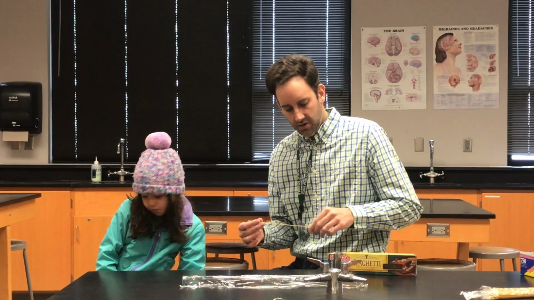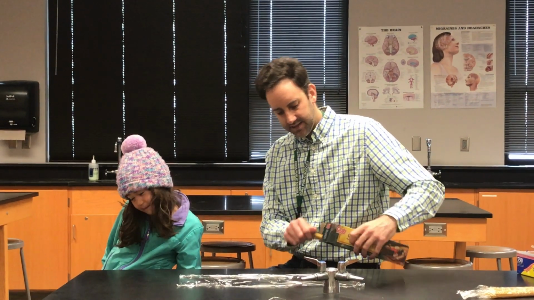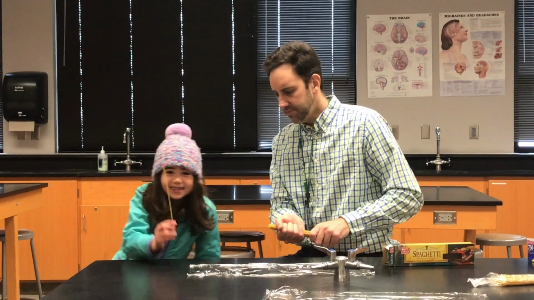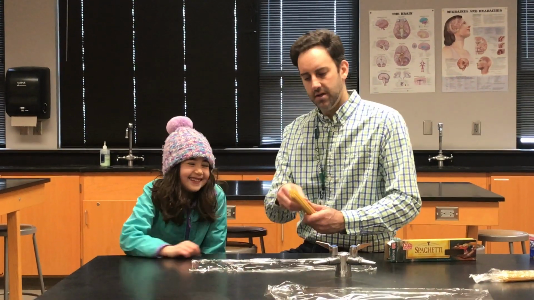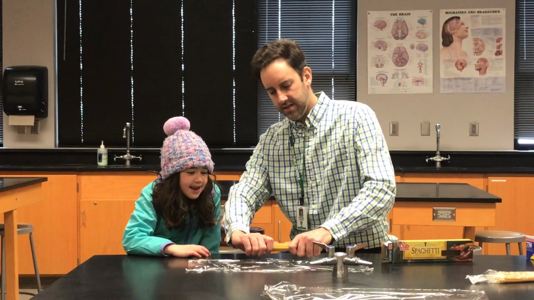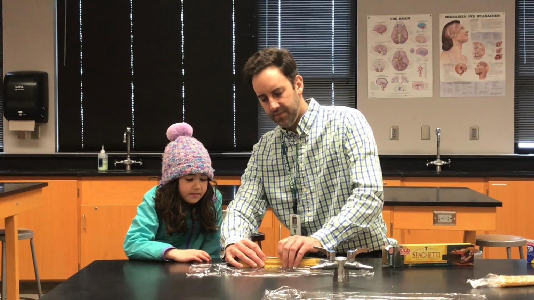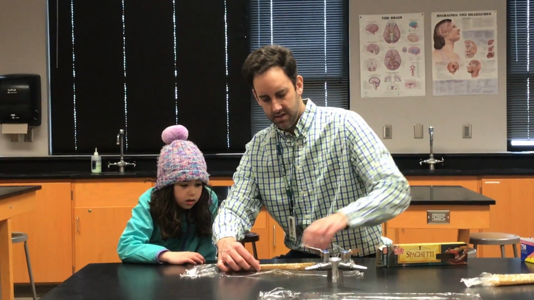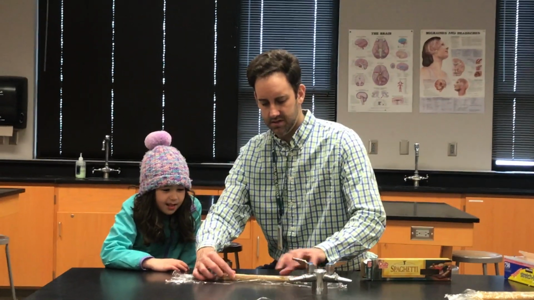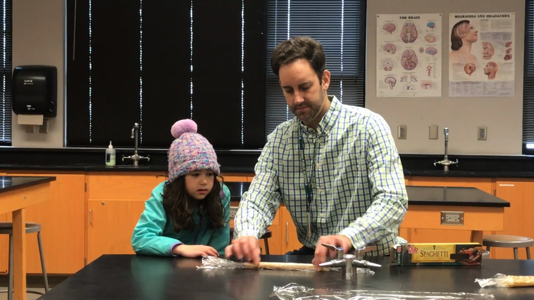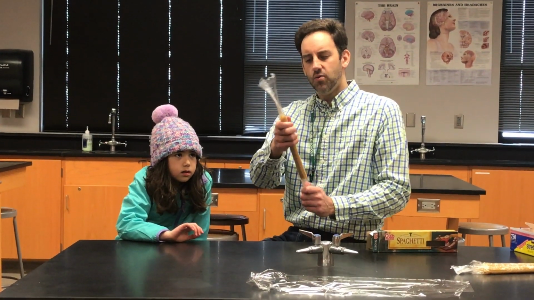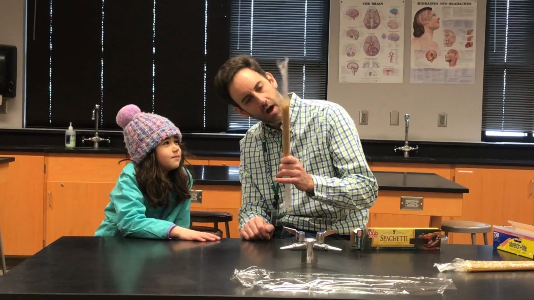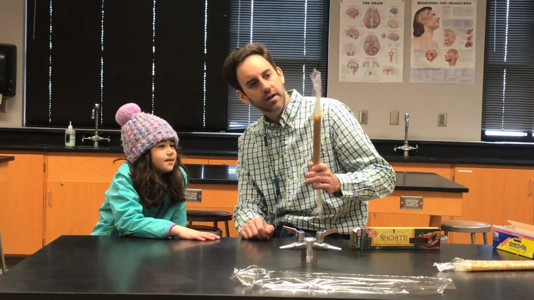And the way your muscles are arranged is lots and lots of these muscle cells are bundled together. And so what I'm going to do is take these and wrap them up. And this is connective tissue that kind of bundles these muscle fibers together. And what you have here is a bundle of muscle fibers. A bundle of spaghetti, yes.